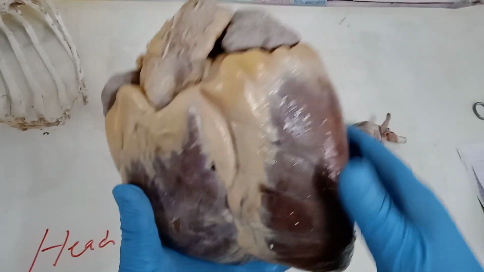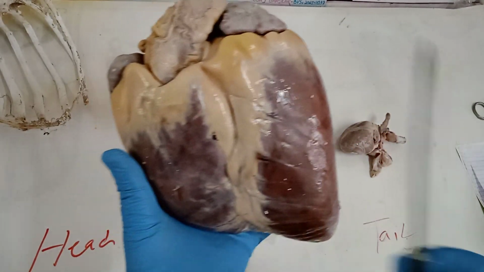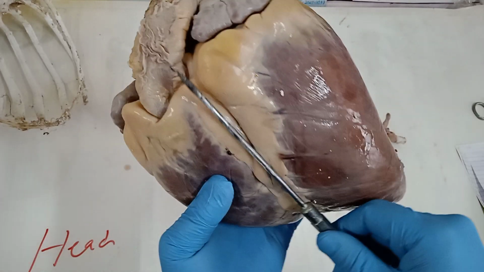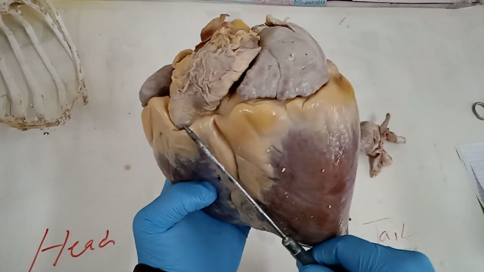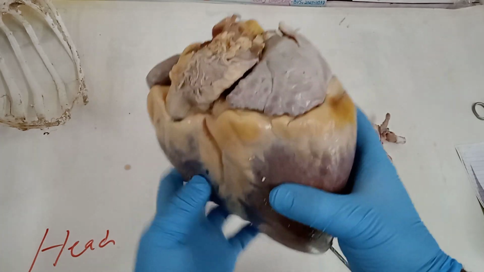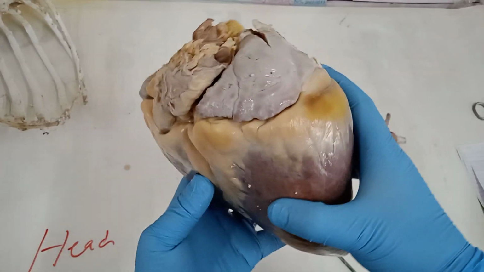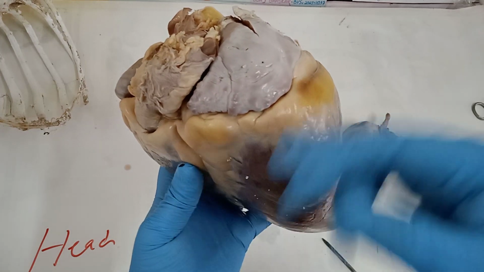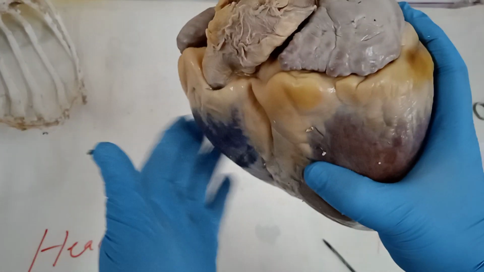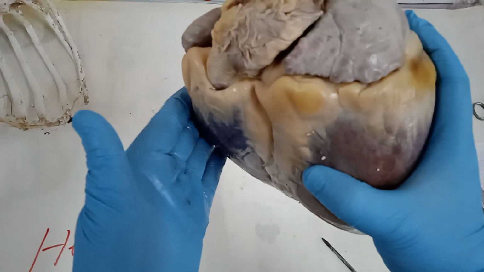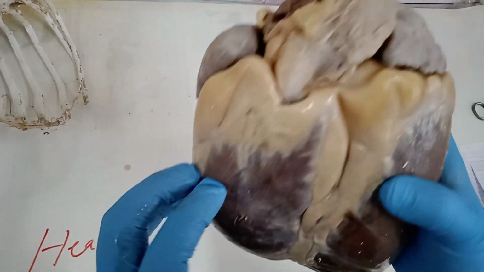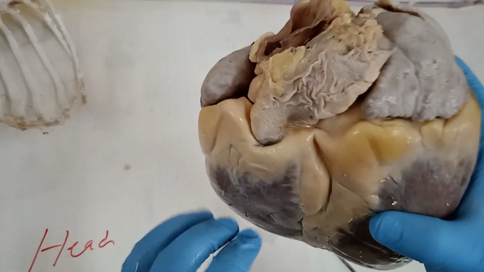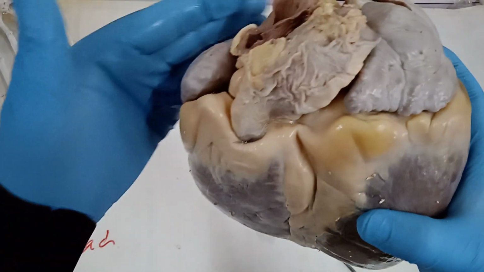If you draw the axis of this heart, it should have been like this, but the axis of the heart is oblique, so the heart is directed like this. With the result, the right side of the heart, so this is the right ventricle and here is the right atrium, becomes cranial towards the head, and towards the right.